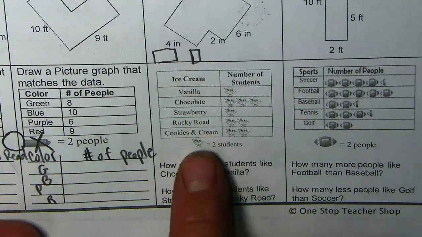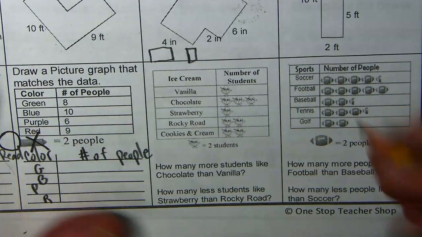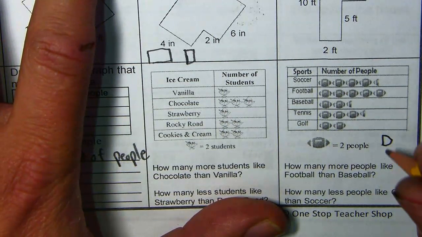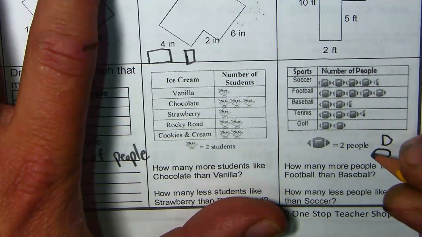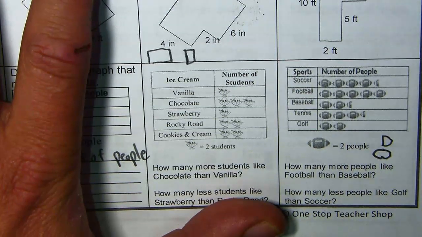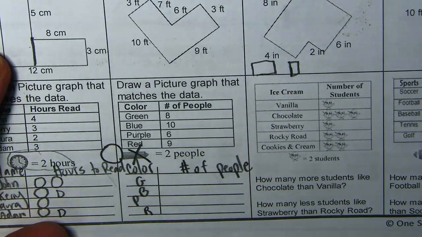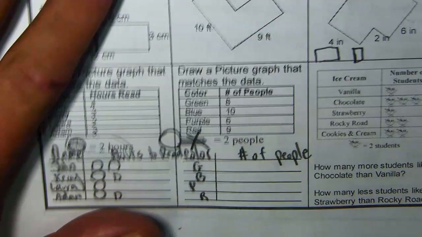Now you can show half of an ice cream and you can do half of a football because a half of a football is going to kind of look like that. Whereas a full football is going to look quite a bit longer and it's not going to have a straight edge, okay? Whereas in a rectangle, no matter what you do, they kind of look alike. So let's change the rectangle to a circle.